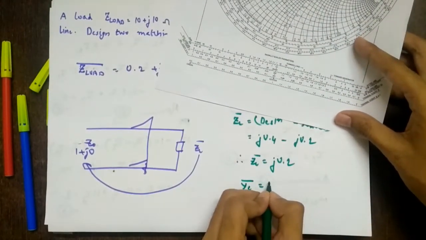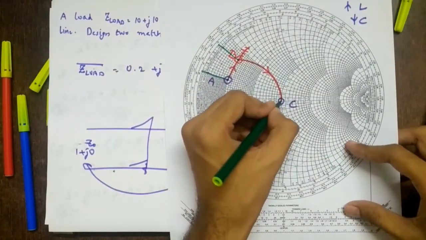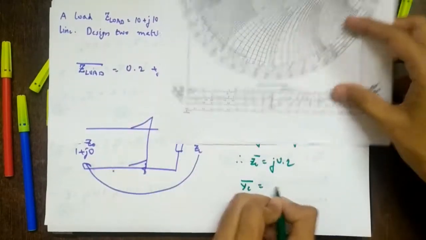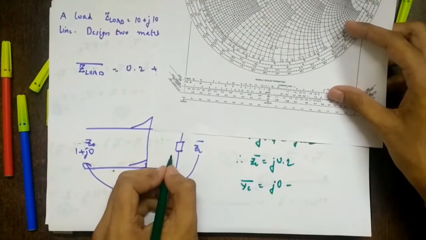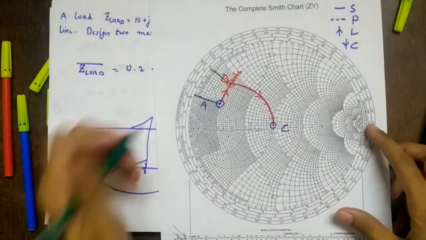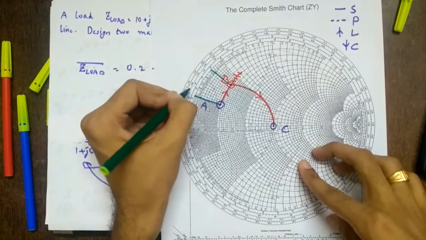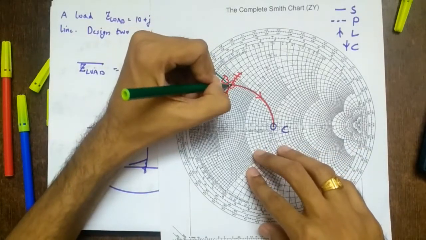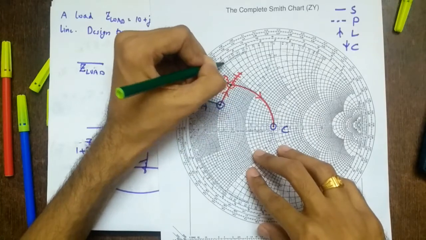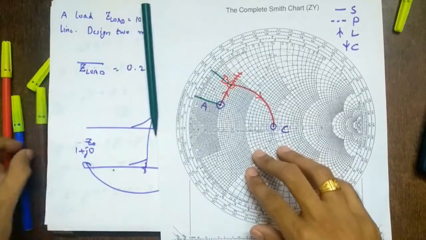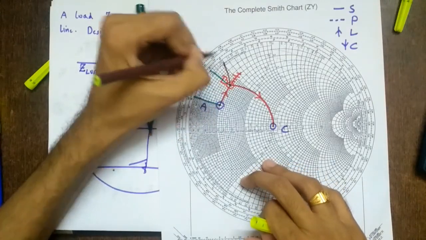So YC bar will be what? These two reactances. This reactance is what? Susceptance actually. So this is J0. So J0 minus, what will next be? This. Now we saw impedance, so we saw it like this. For admittance, what will we see? Dotted lines. So dotted line is not going like this. For this point, it is going like this. So I'll use a brown pen. So it is going like this.